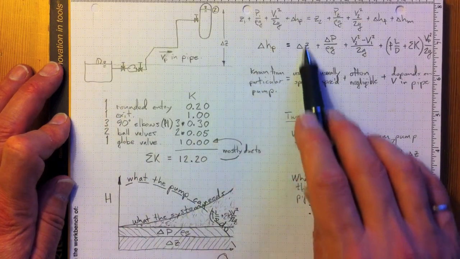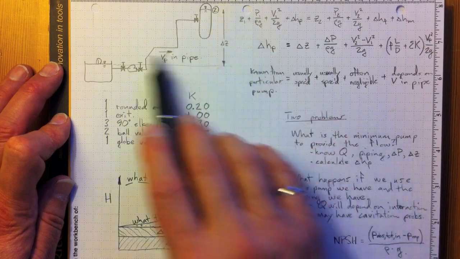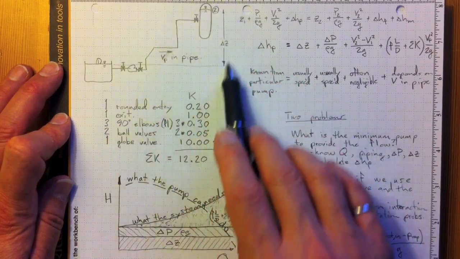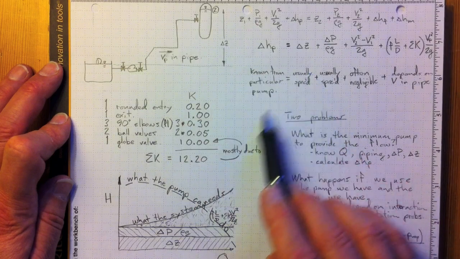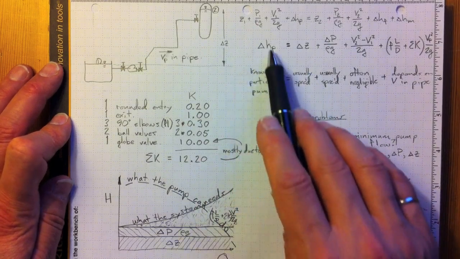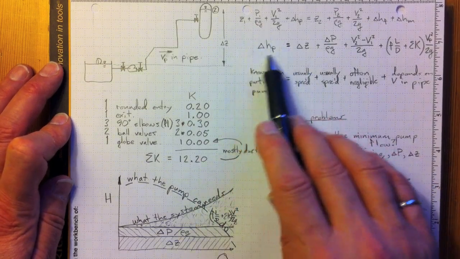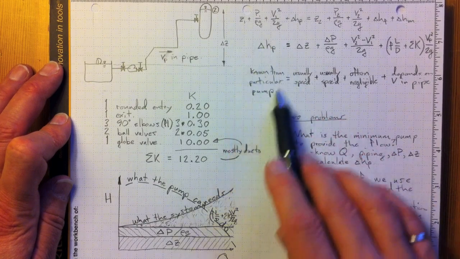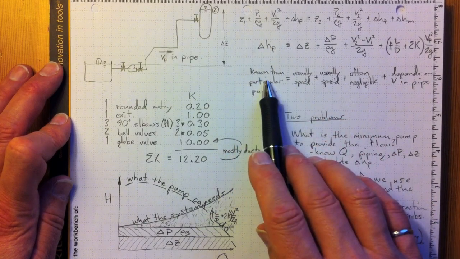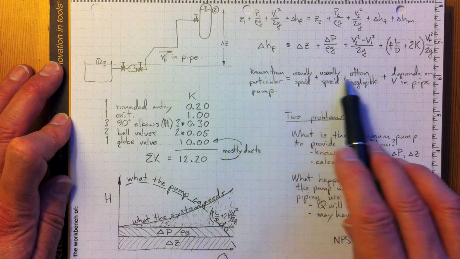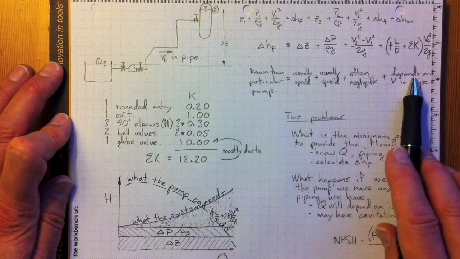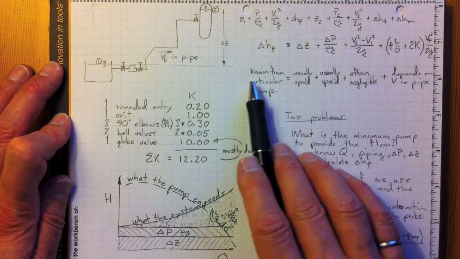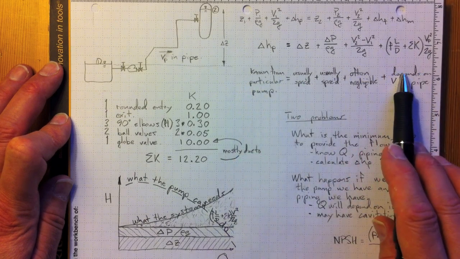Likewise, from the problem specification, we should know how much elevation difference we've got here. This is how high up the mountain we're trying to get things. And we also know the head rise across the pump, depending on what the particular pump is. So that actually turns this into an over-specified problem to some extent. But let's see where we go with this.